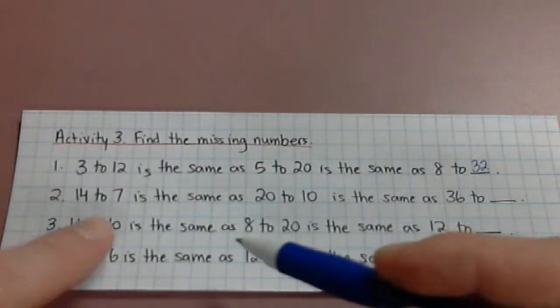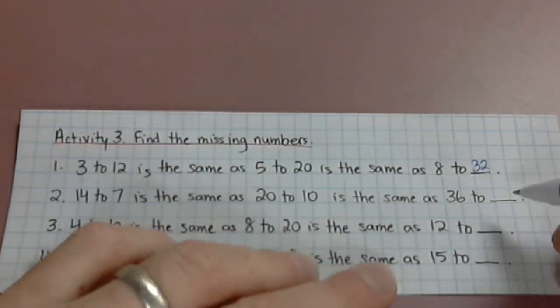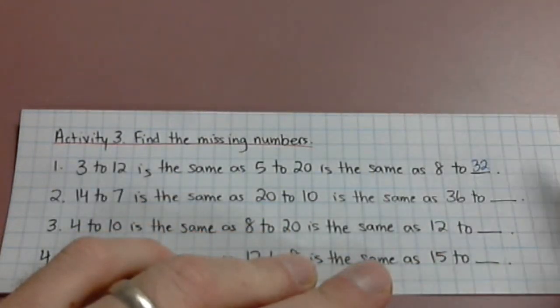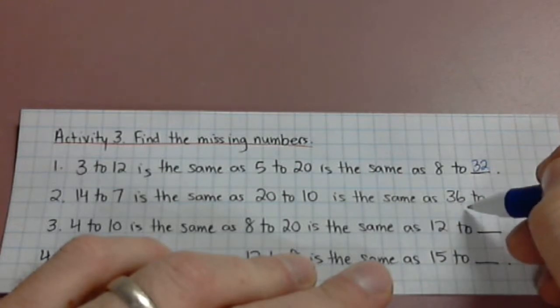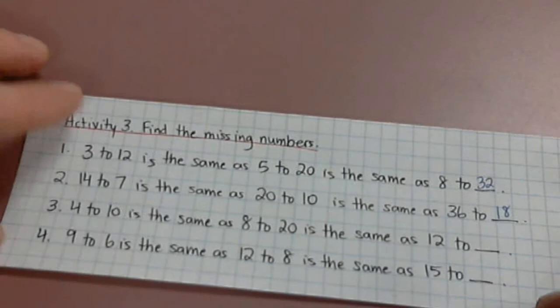Okay, 14 to 7 is the same as 20 to 10, which is the same as 36 to some number. Again, the first number is twice as much as the second number, so the other way to look at it is that the second number is half as much as the first number. So if we think about 36, half as much as 36 is 18.